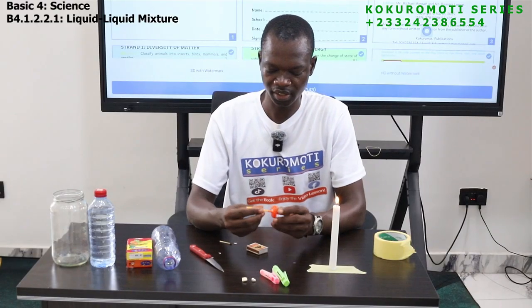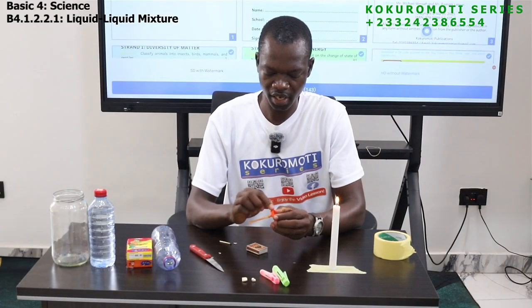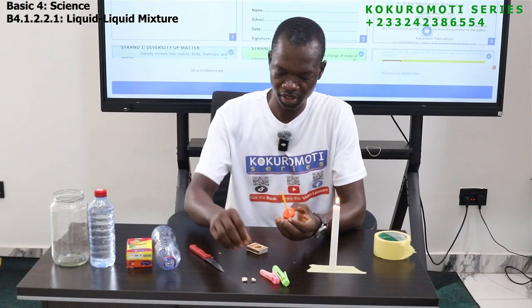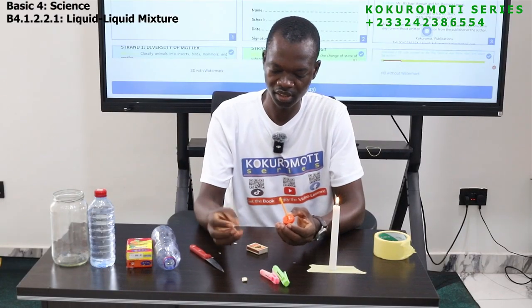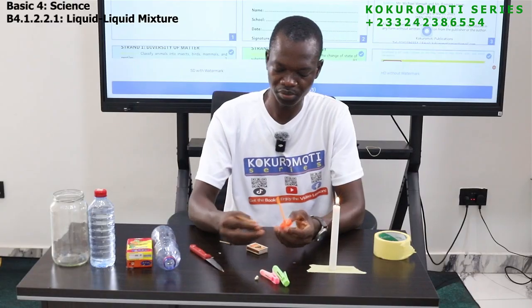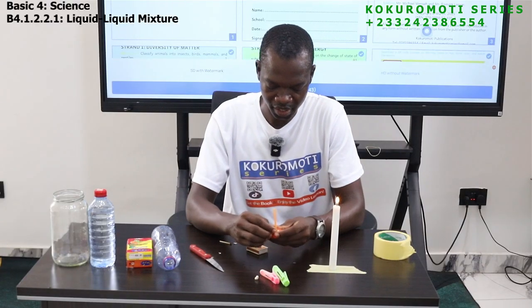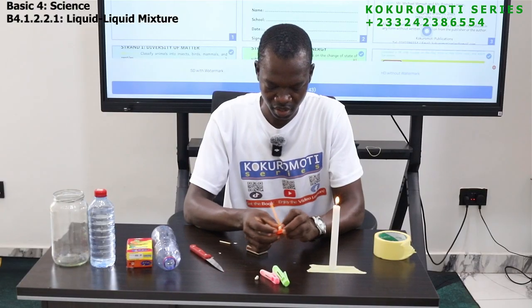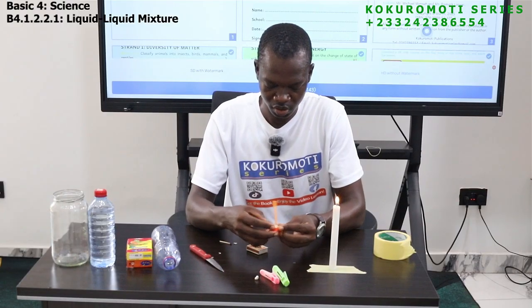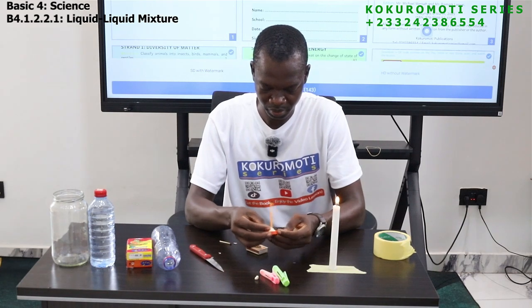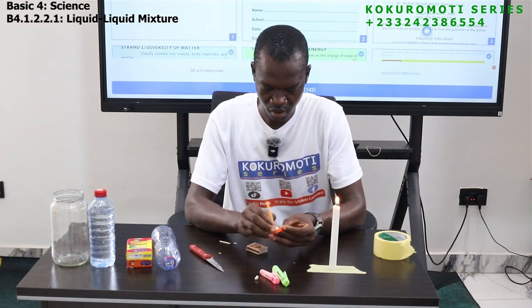For us to get the straw and the bottle top well fixed, we will need this. This is chewing gum. So you take it around this side and make sure you press on it to make it firm, all the sides.